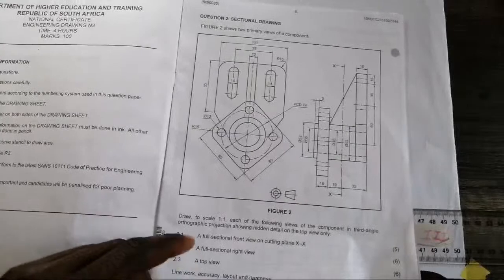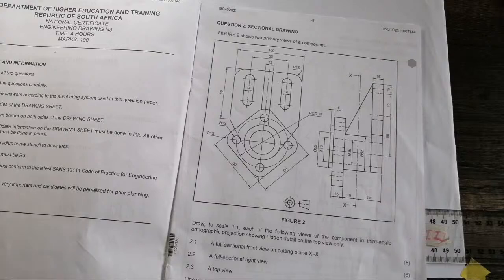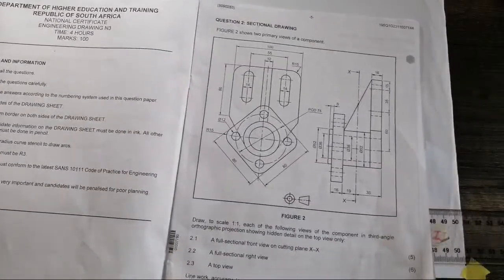So let us look at question 2. Yes, question 2. Let us look at question 2.